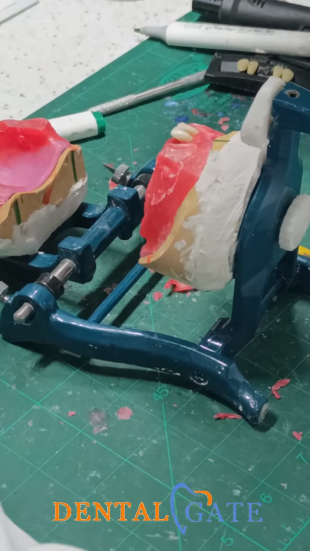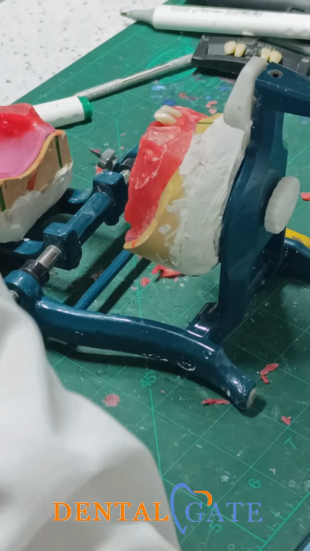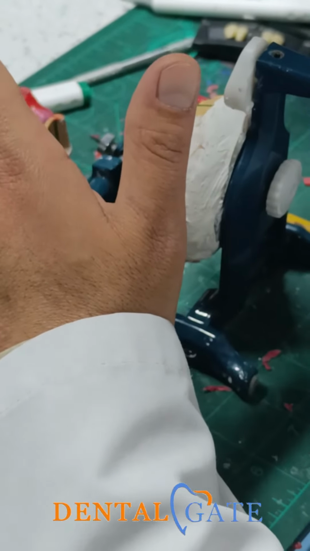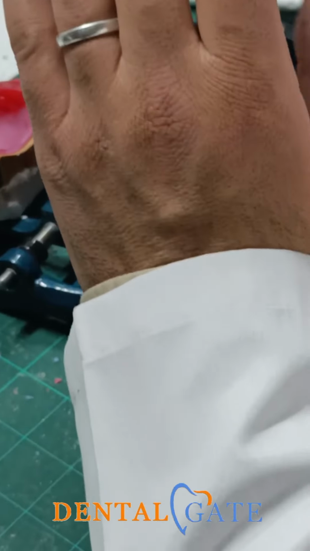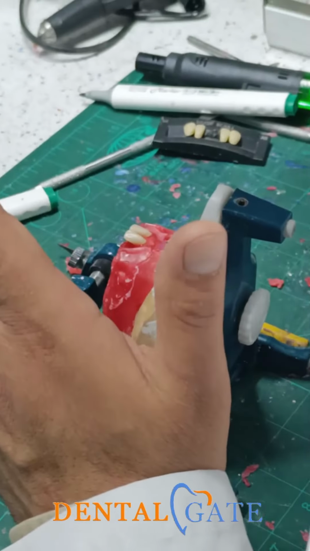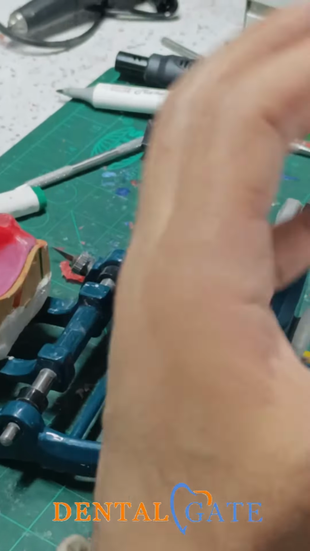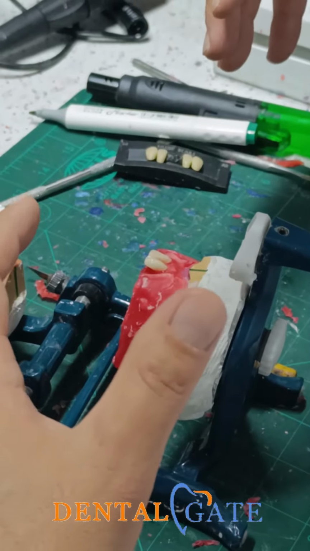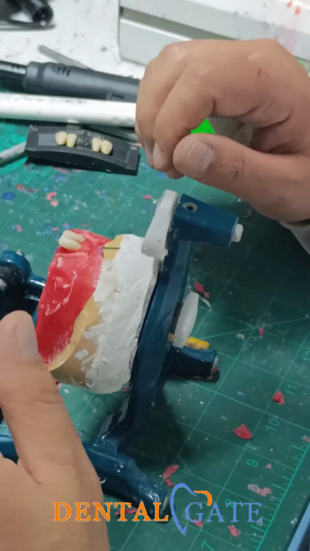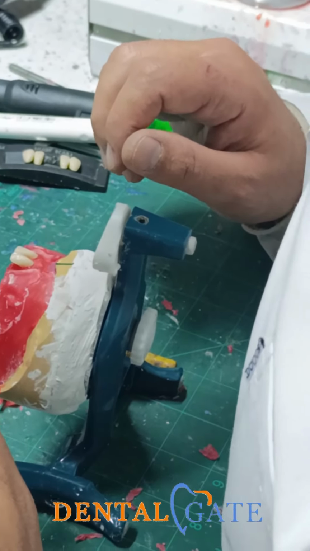If you want to perform the criteria of the lower, you can arrange the upper teeth according to the lower. But when these criteria are performed precisely, they will affect and impact the upper teeth when I make the upper teeth. For our practical, we started from the upper teeth. So if I say the lateral incisor, it should exceed the lower bite.